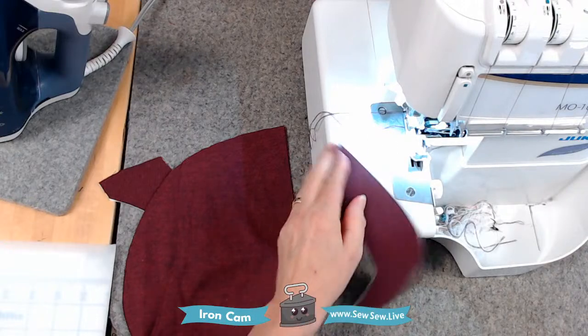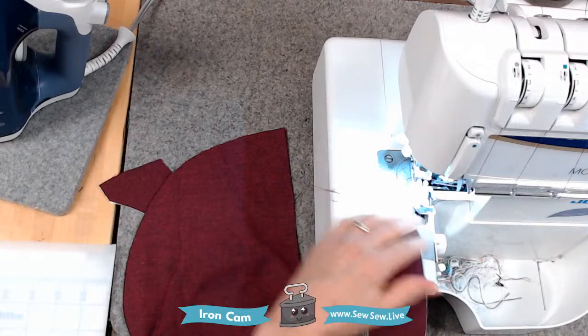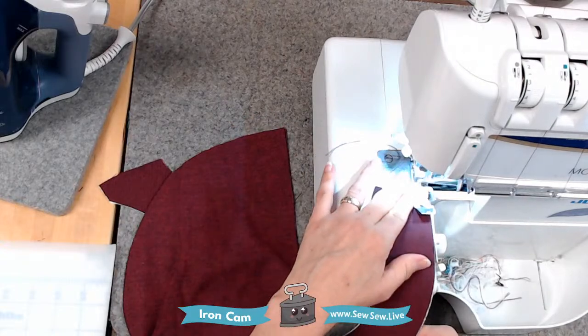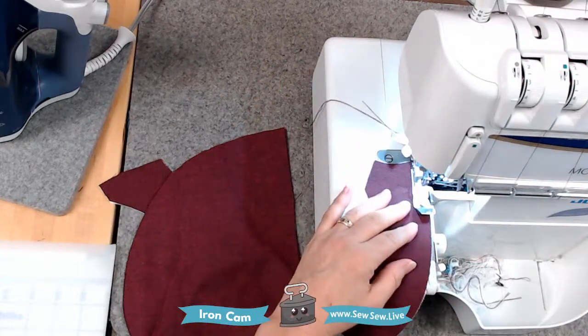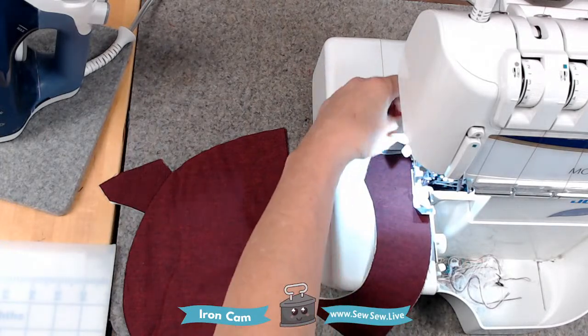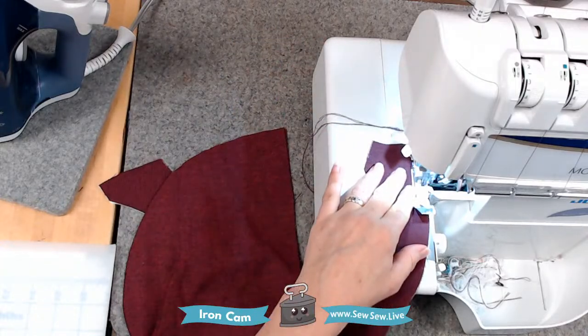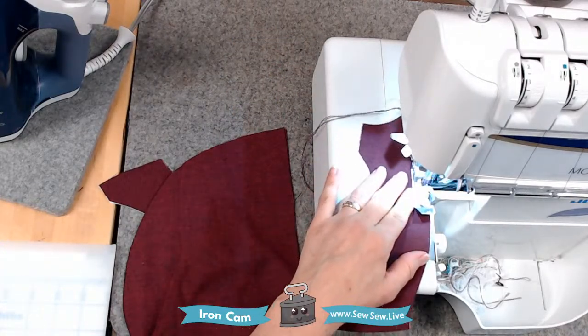All right, so I'm gonna overlock this edge here. Just checking out the tension since I haven't sewn on it yet. I'm pulling these extra threads here. That looks pretty good.